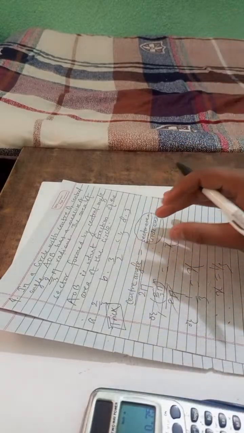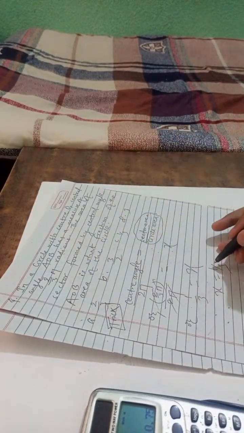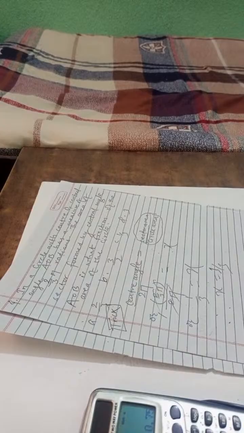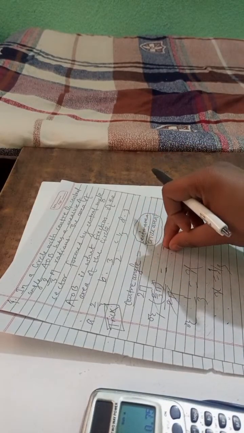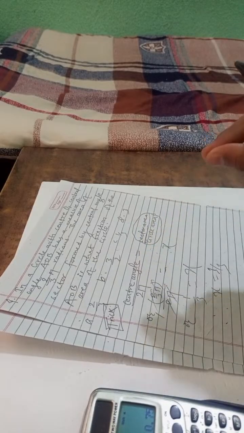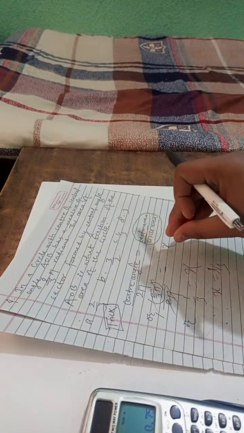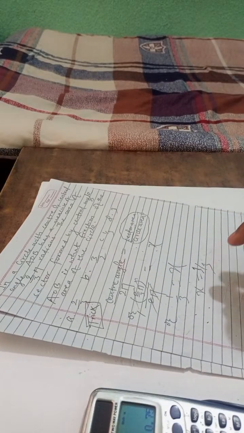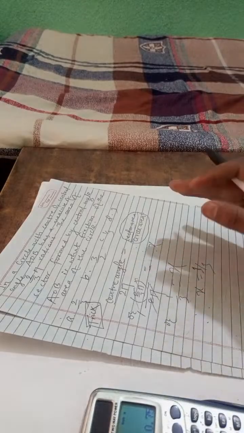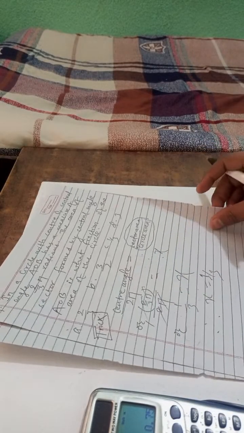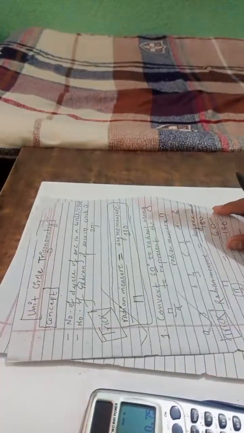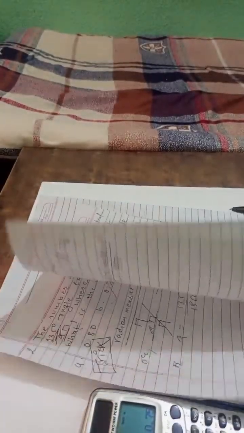The question is asking what fraction, so 1 by 3 is the fraction of sector area by circle area. Suppose we put x, so the fraction of the area of the circle is 1/3. You have to understand this, and I will give you some hints.